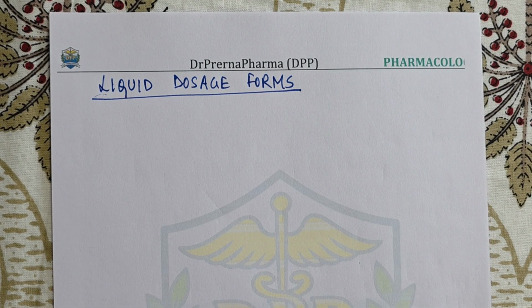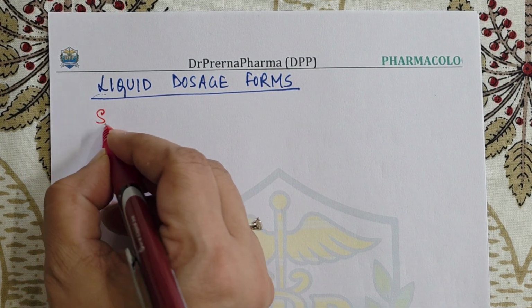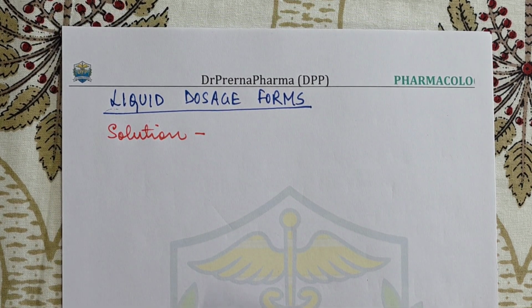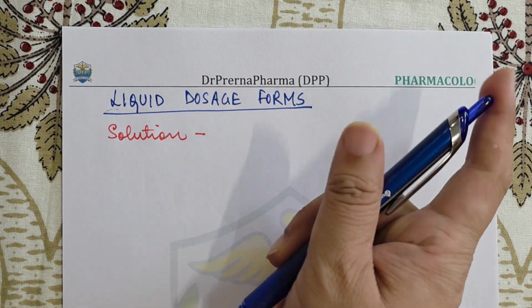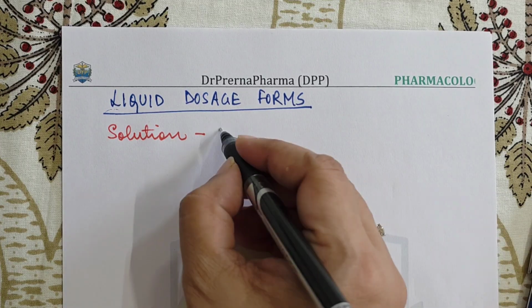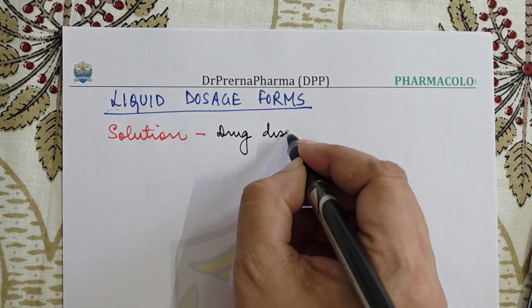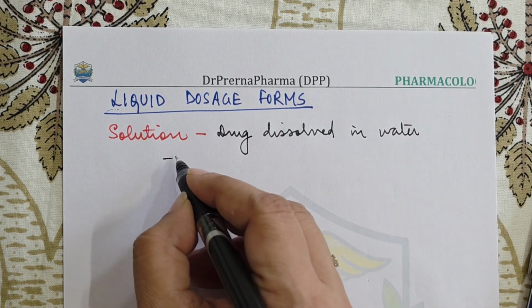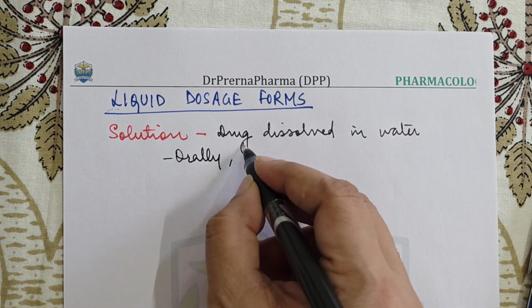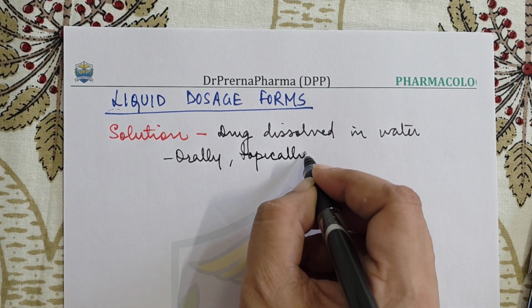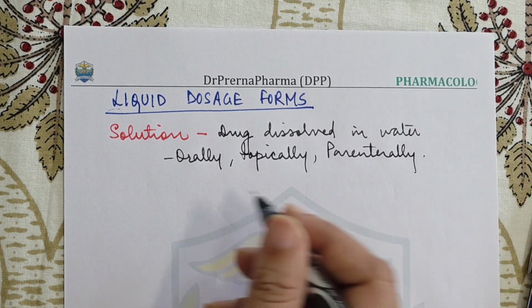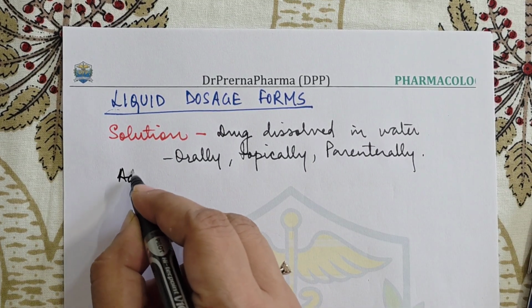Now coming to the liquid dosage forms. In liquid dosage forms, the first thing that we have is called a solution, right? Now what is a solution? A solution is basically a drug which is dissolved in water and it is taken orally. It can also be taken topically, right? It can also be taken parenterally, like normal saline, dextrose, normal saline. They are all solutions.